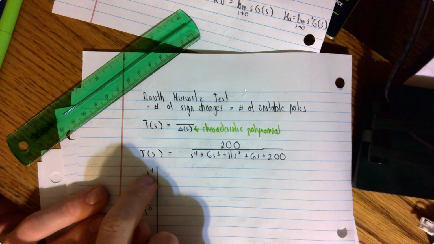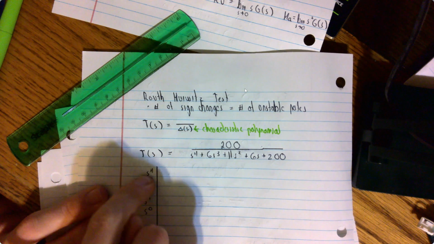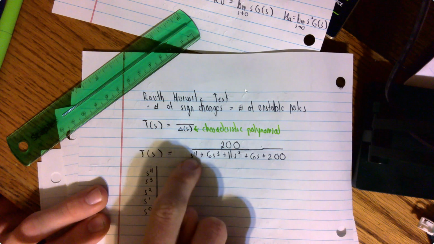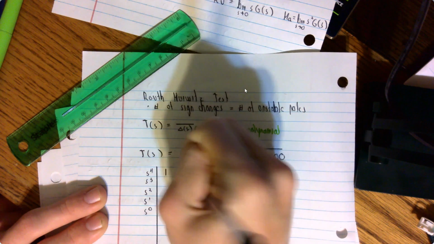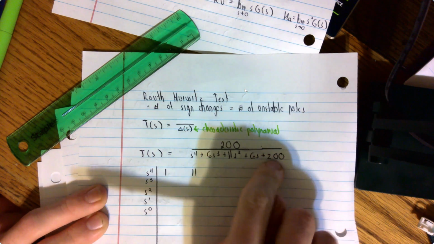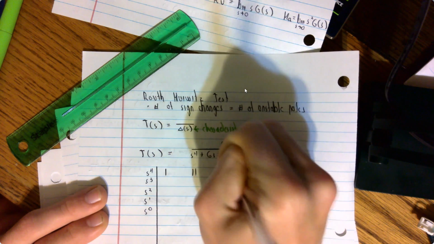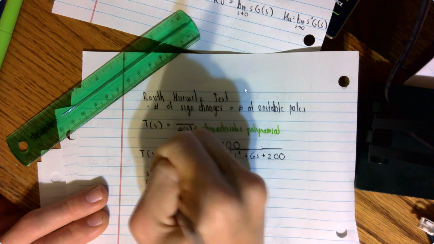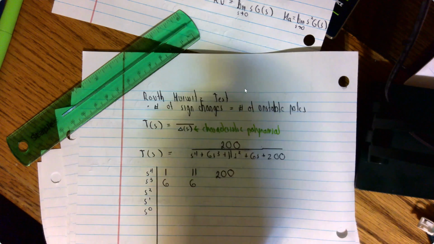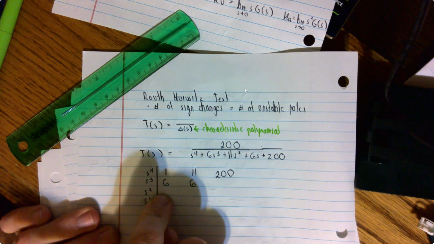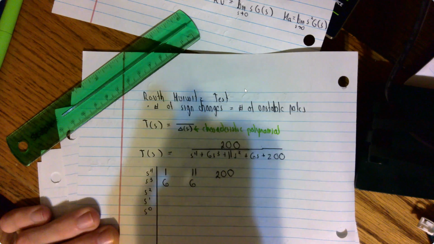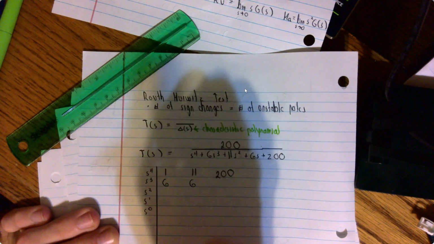So you look at the even powers, for S to the 4, the coefficient here is 1. Coefficient of the even power S squared is 11. Coefficient of the even power S0 is 200. Now coefficients of your odd terms are 6 and 6. So to calculate this point right here, what we're going to do is you have to take, so I'm going to call this, basically you have to do the determinant.